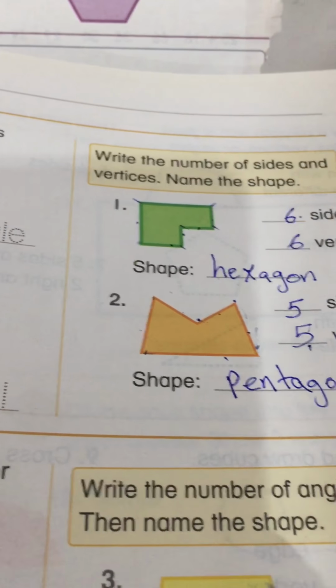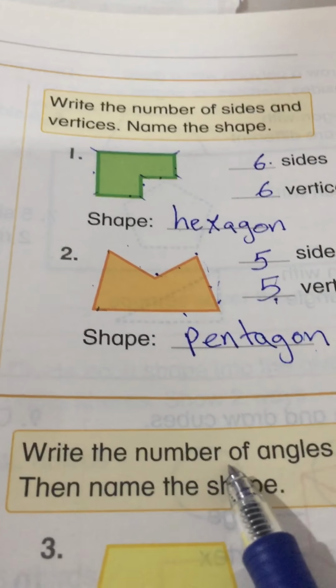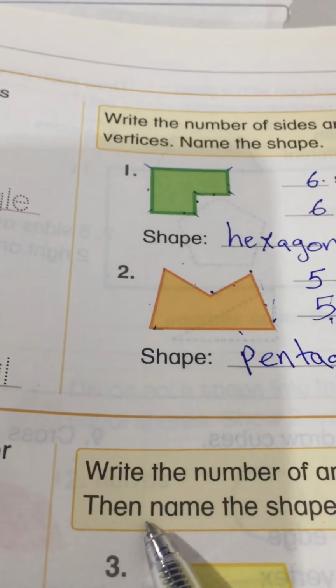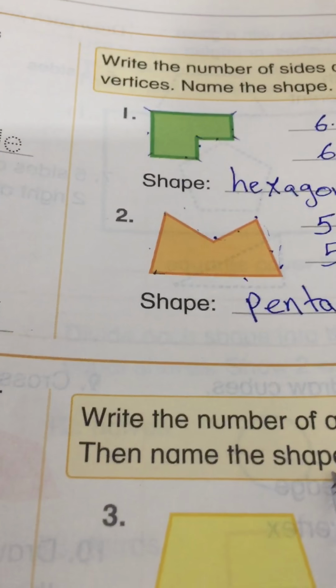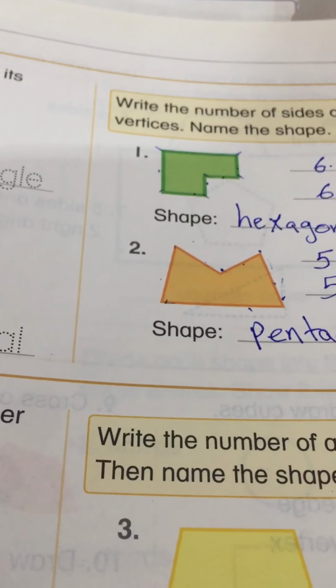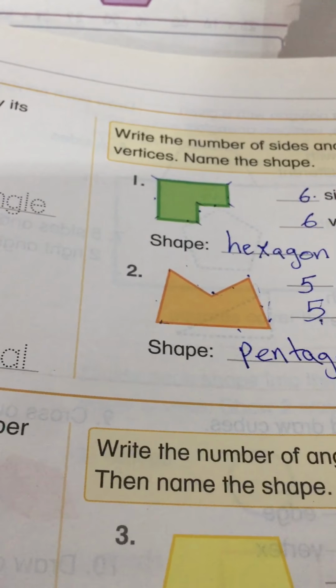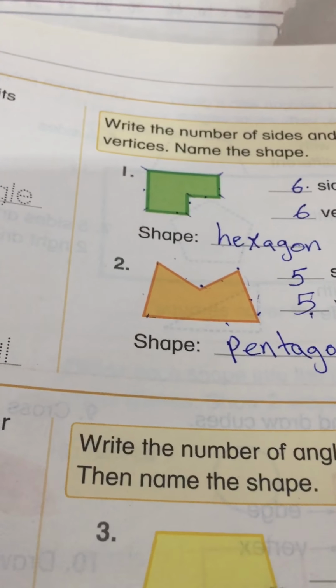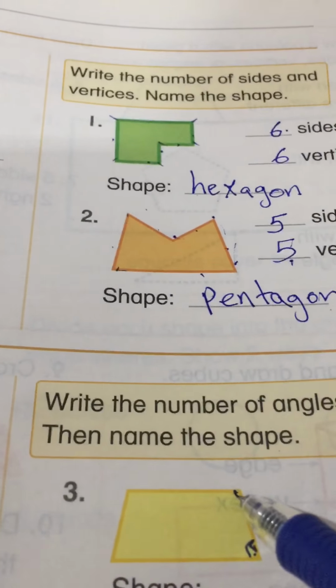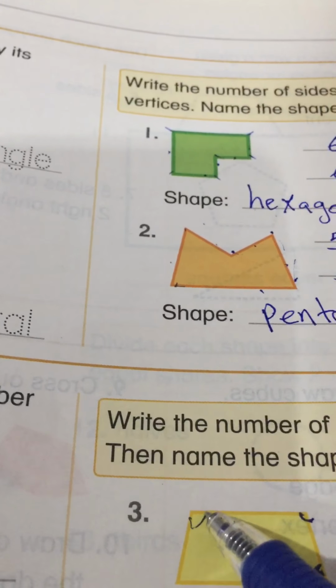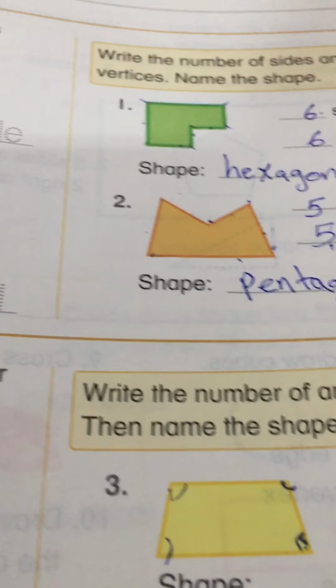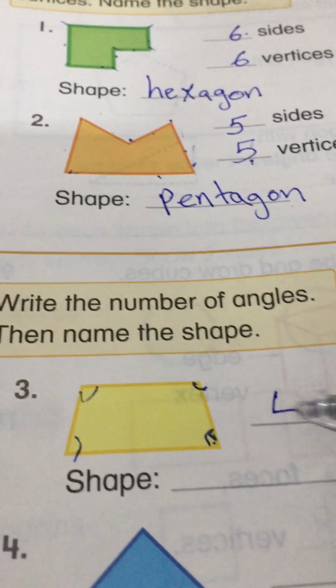Number 3, write the number of angles and then name the shape. So here we will just say the name of the angle. Do you remember where is the angle? So here, this is 1, 2, 3, and 4. Then it has 4 angles.